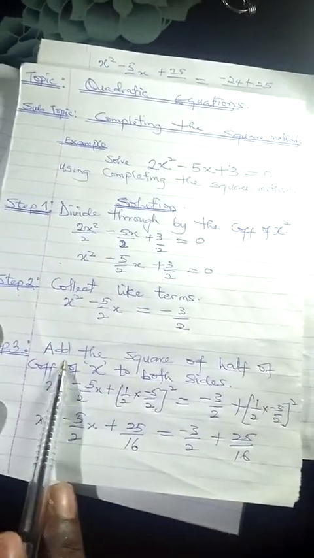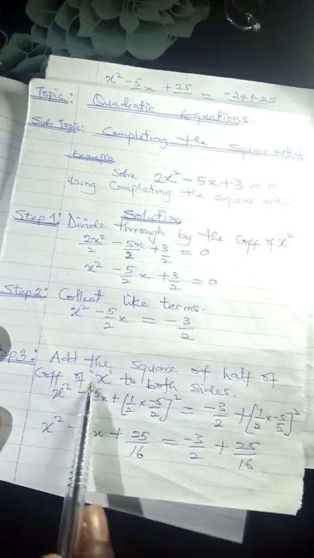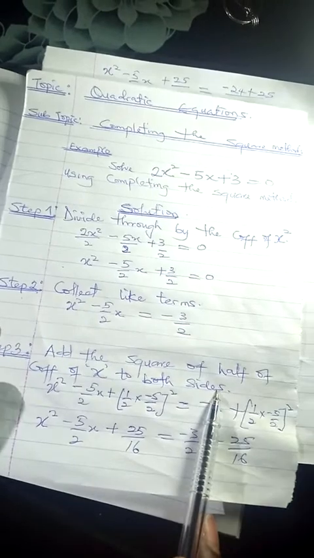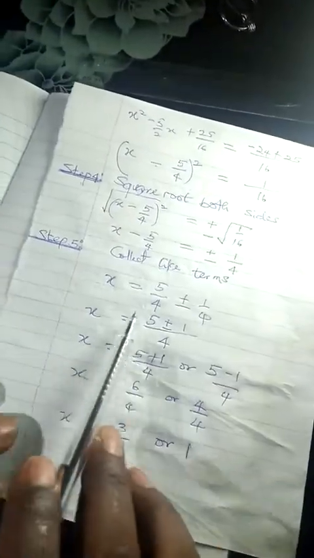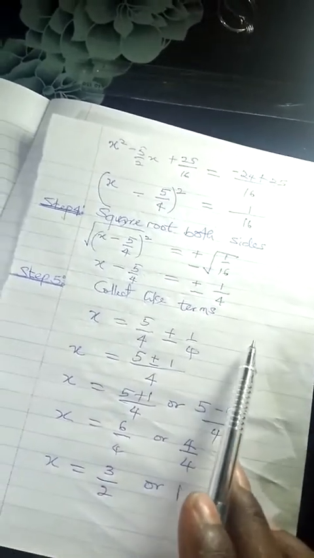Then the third one, we add the square of half of the coefficient of x to both sides to make the left hand side expression a perfect expression. And whatever we add to the left hand side, we also add to the right hand side. Then when we simplify that, we square root both sides. Finally, we collect the like terms and simplify to the final answer.